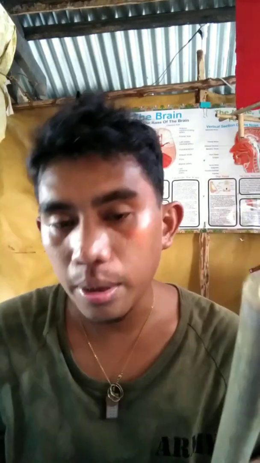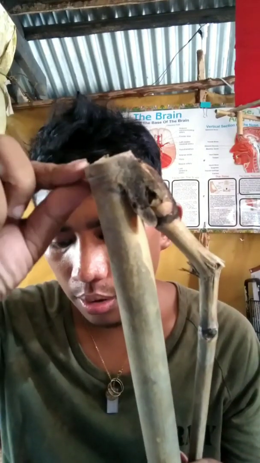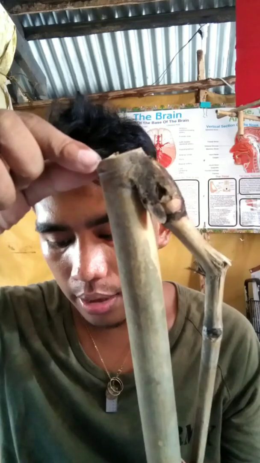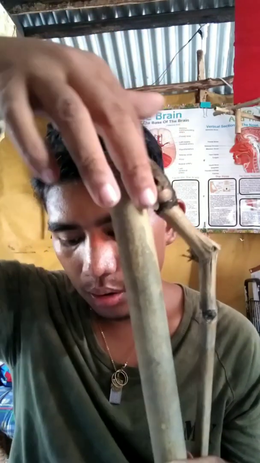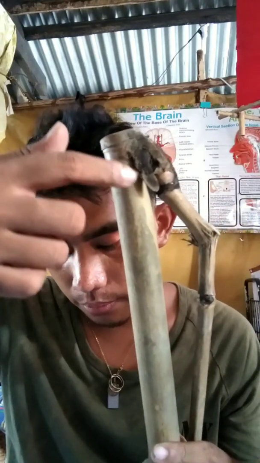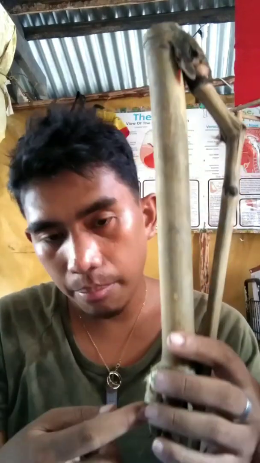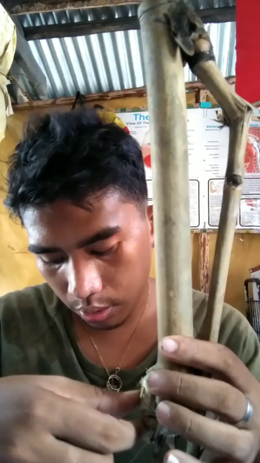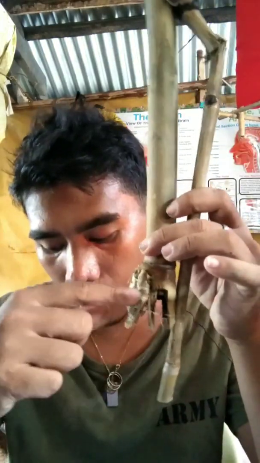So we go now to the tibia and fibula part of your leg. This is the medial condyle. We have here the lateral condyle. This is the tibial tuberosity, the anterior border, the medial malleolus and the lateral malleolus. So those are the parts of the human leg, or the bones in the human leg.